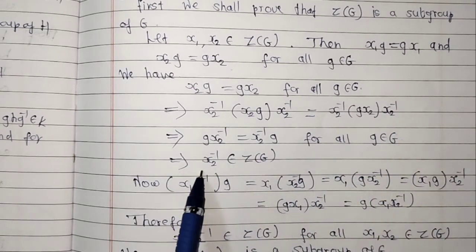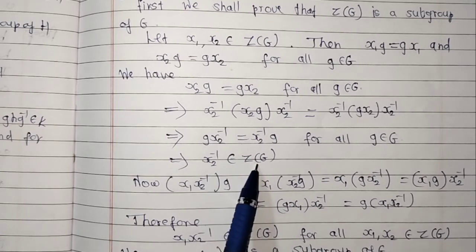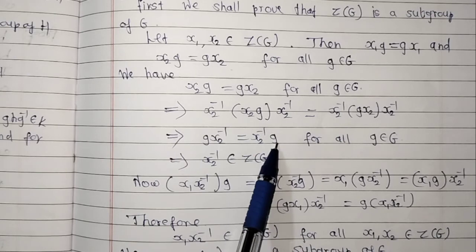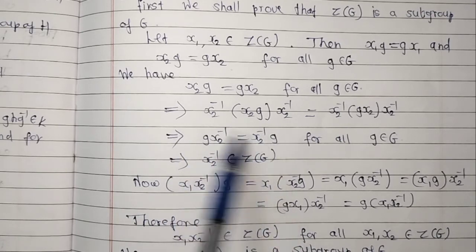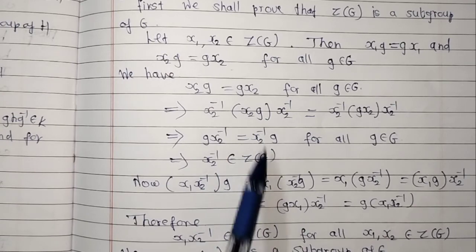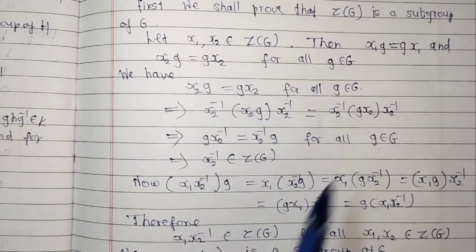Thus we get x2 inverse belongs to ZG, since gx equal to xg property is satisfied.